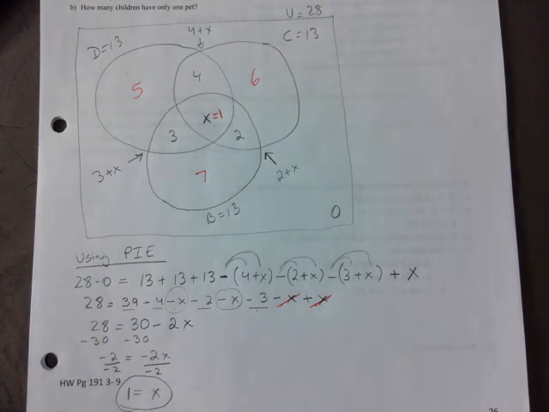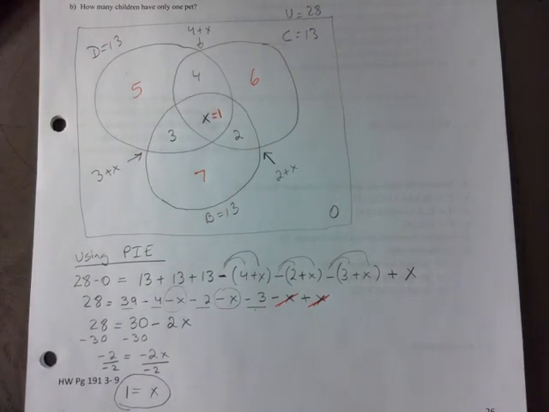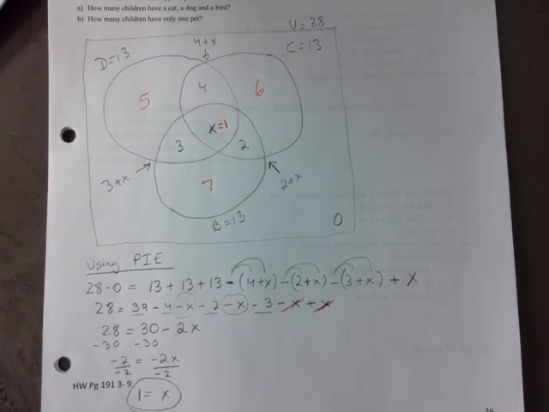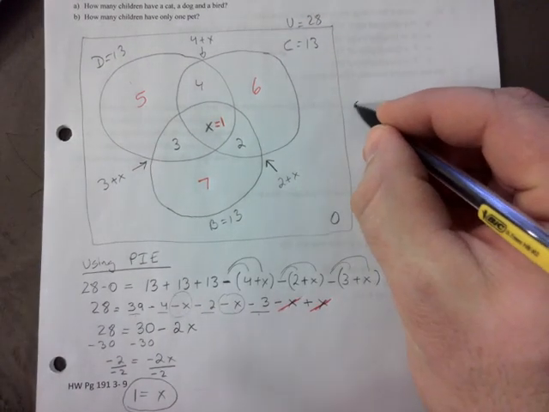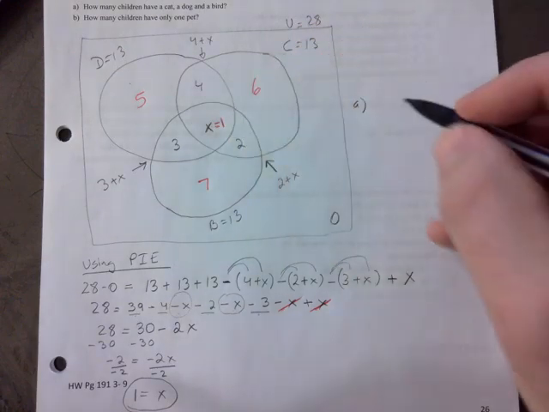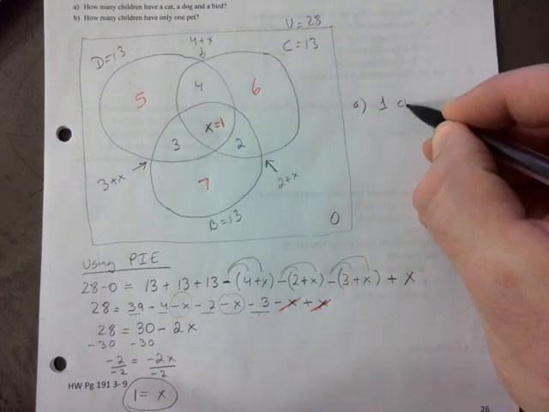And now that your Venn diagram is completely filled in, you could answer anything, right? How many children have a cat, a dog, and a bird? I just answered that. I'm just going to make a separate line. I'm just going to say A. Once your diagram is filled in, I would just say 1 child.